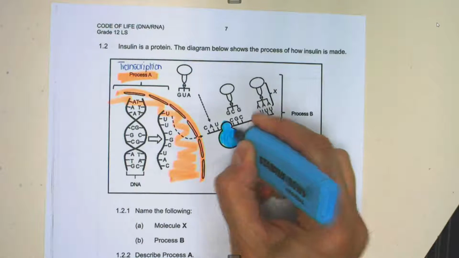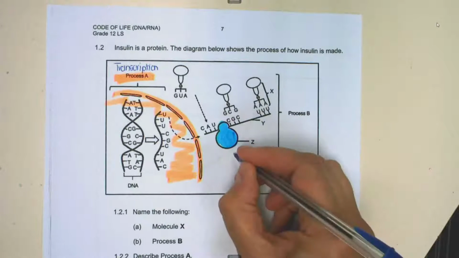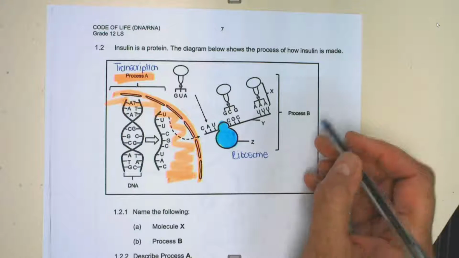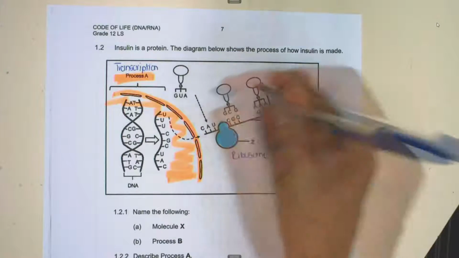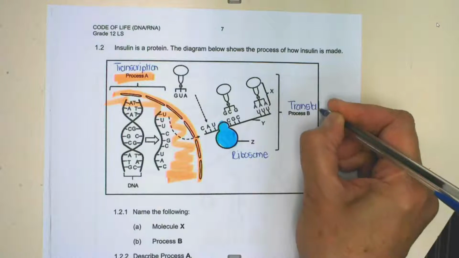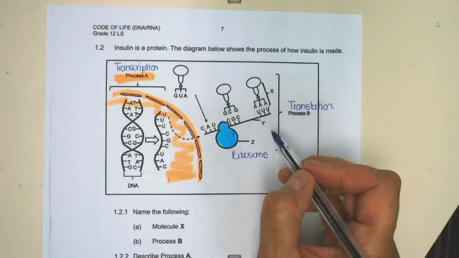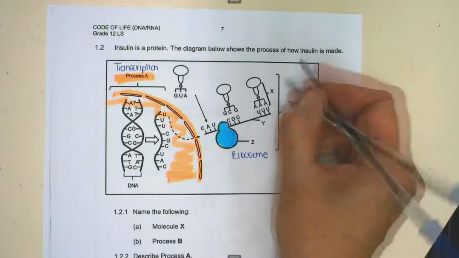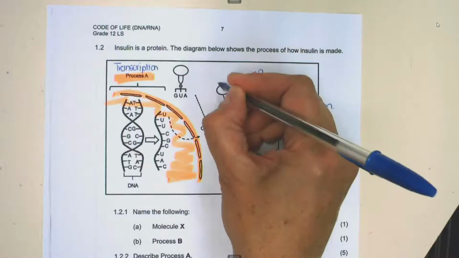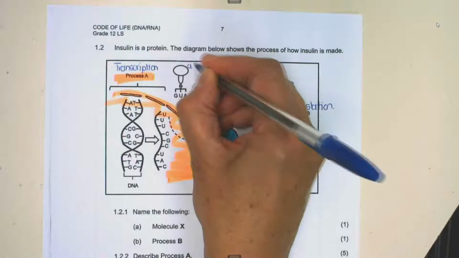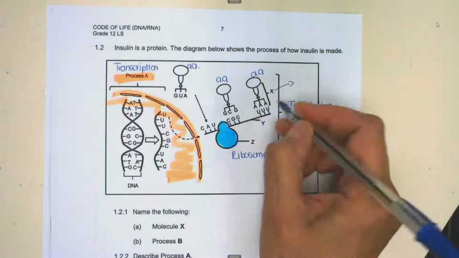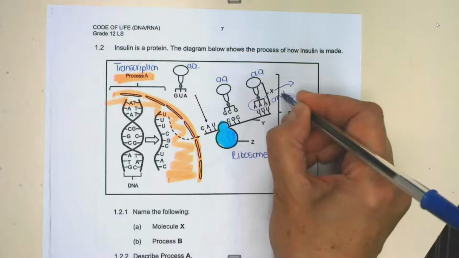So this one is the ribosome. There's my ribosome for the protein synthesis. And then process B, obviously this process that's taking place here will be translation. Okay? And then I see some more letters. Obviously they will maybe ask me, what is X then? That will be an amino acid. That will be an amino acid. And that is an amino acid. That's tRNA, tRNA, tRNA. This will be an anticodon.